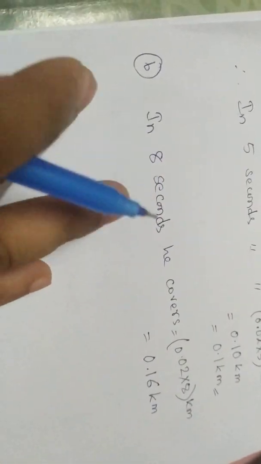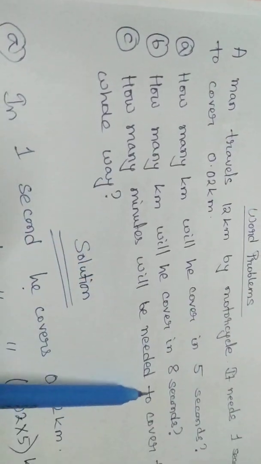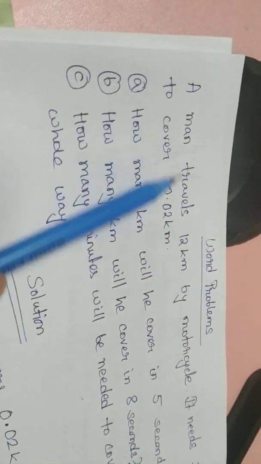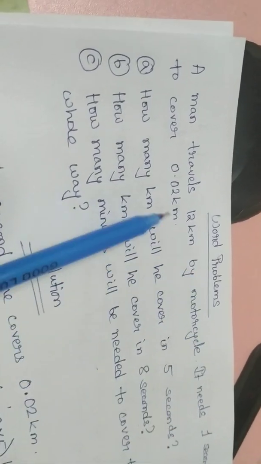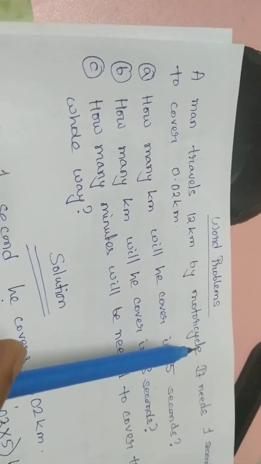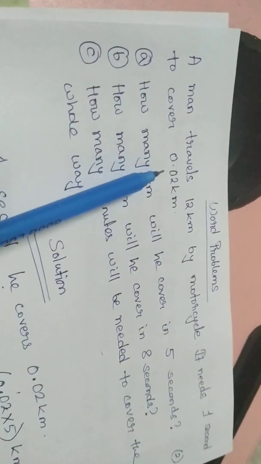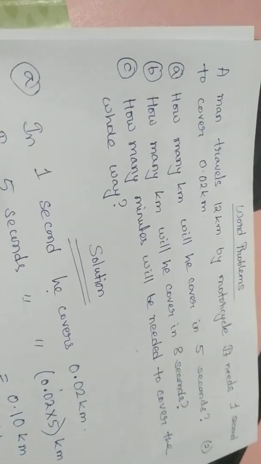Now part C. What's the question? How many minutes will be needed to cover the whole way? Okay, so the man travels how many kilometers? 12 kilometers, right? So we need to find out how many minutes he will require to cover the whole distance. Now we already know that in 1 second he covers what? 0.02 kilometer. Okay, so we'll use the unitary method over here.